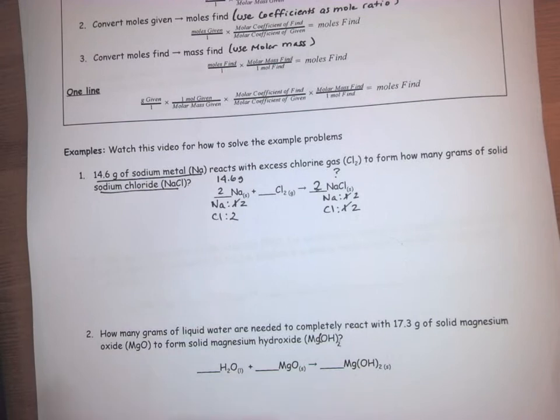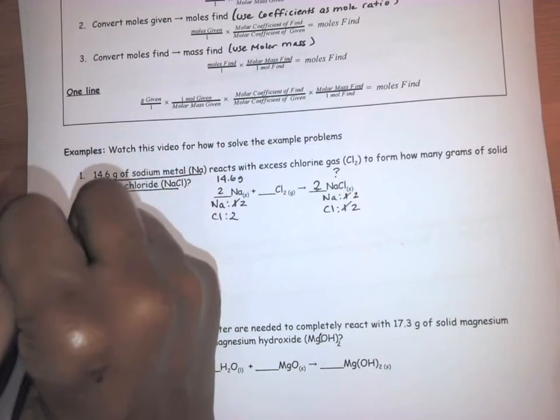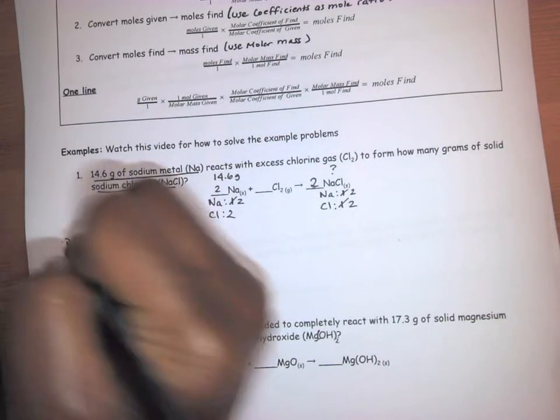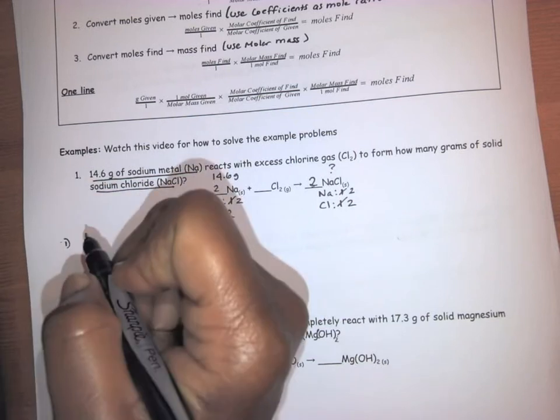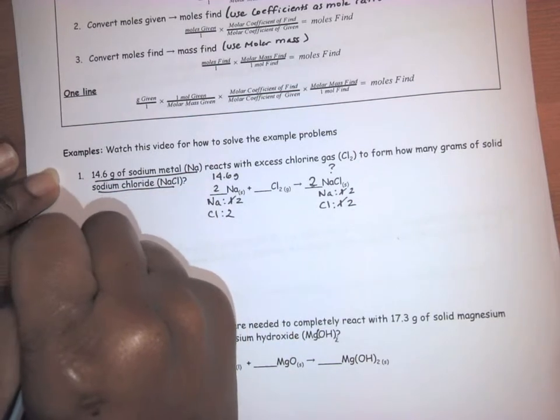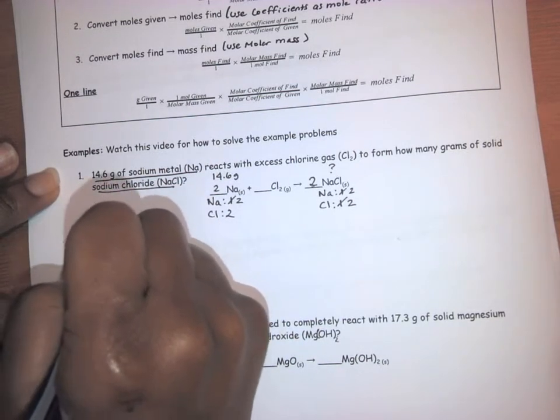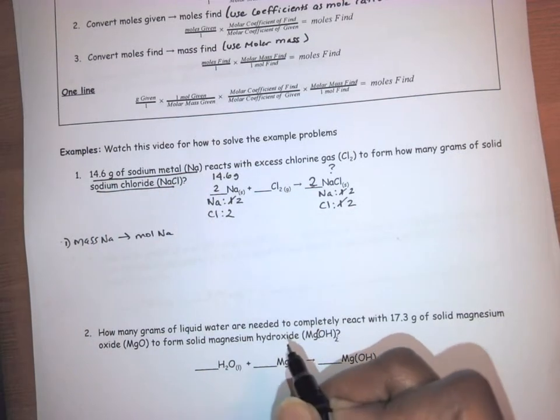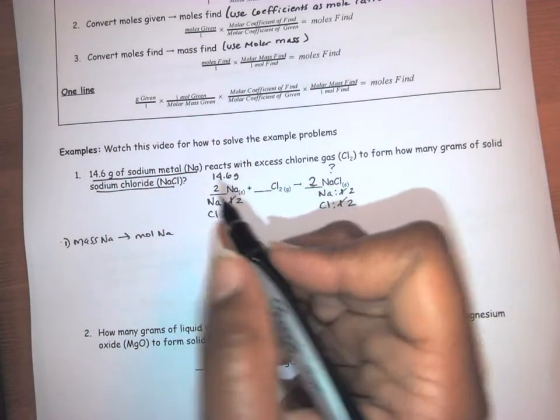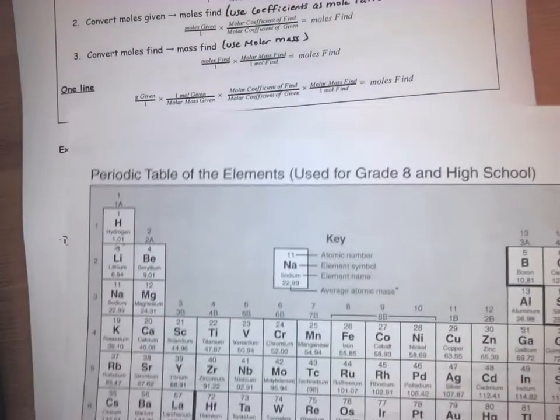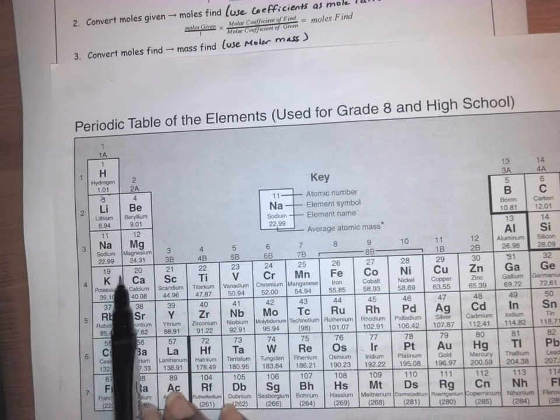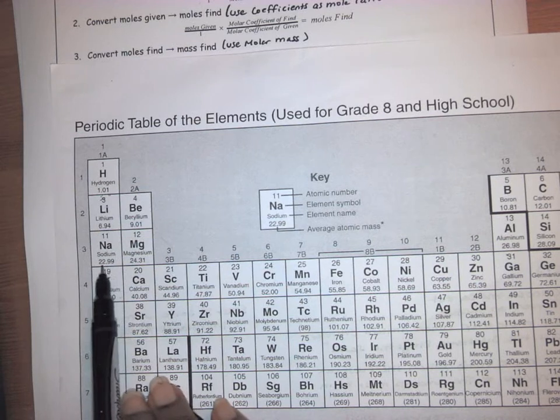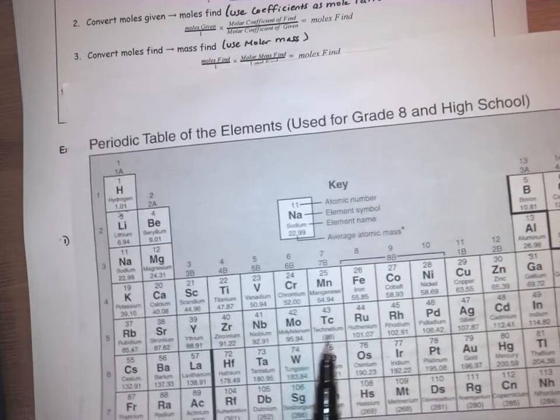let's go ahead and start solving. So the first thing I want to do is convert from mass of Na to moles of Na. To do that, I need to use the molar mass of sodium. So I go to the periodic table. The molar mass of sodium is 22.99 grams. So that means 1 mole of sodium is equal to 22.99 grams.